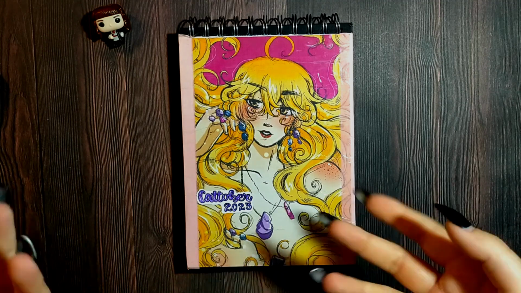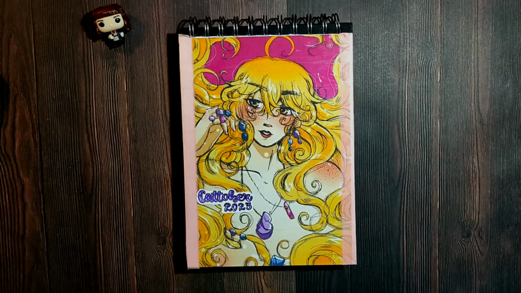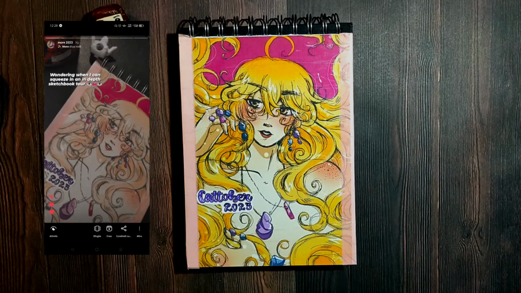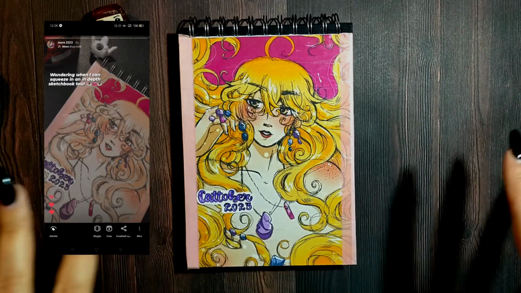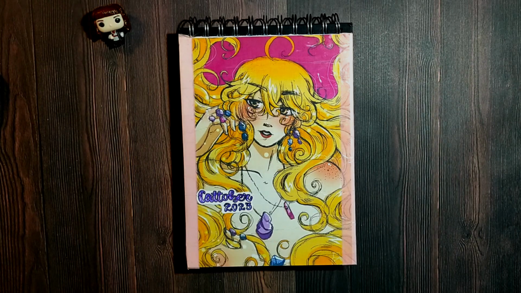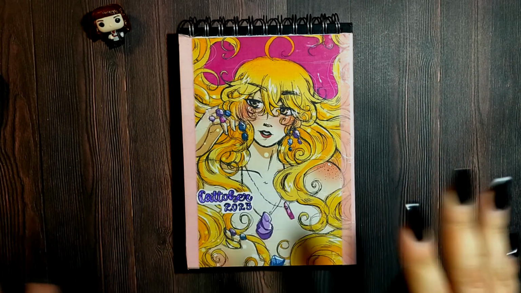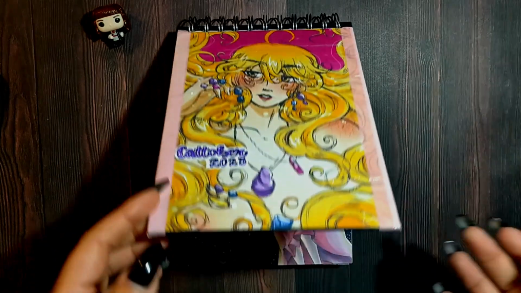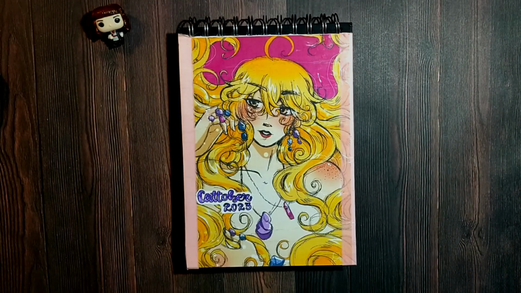And since I posted all of my progress on Instagram, I also thought I would make a sketchbook tour out of it, just to talk a little bit more in depth about the picture. If you're curious, this sketchbook is just a normal mixed media pad. I got it off of Amazon and I think it's a German brand.